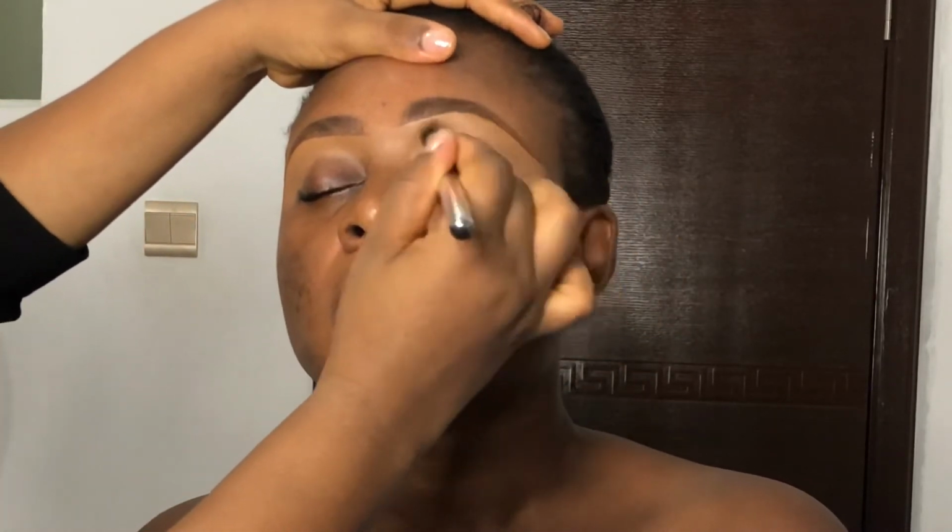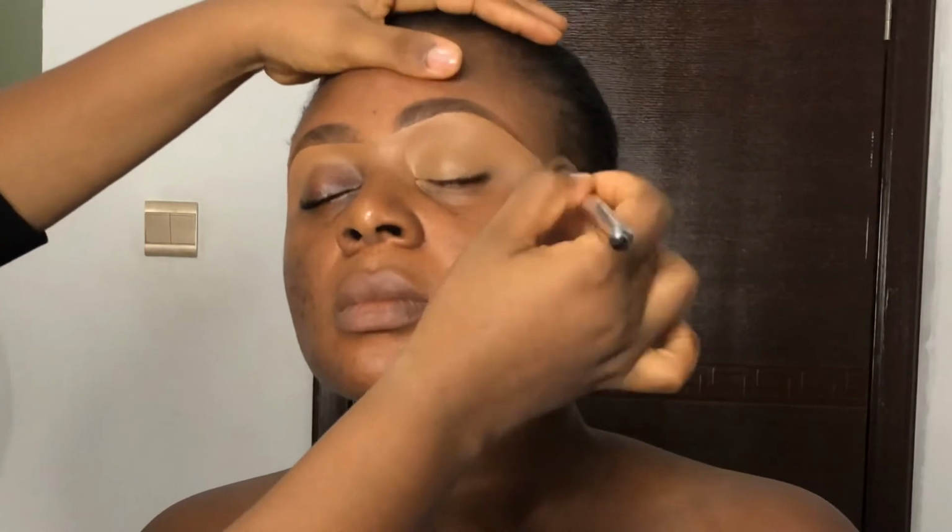So I applied a generous amount of concealer all over her eye area just to prepare that area for the eye work.